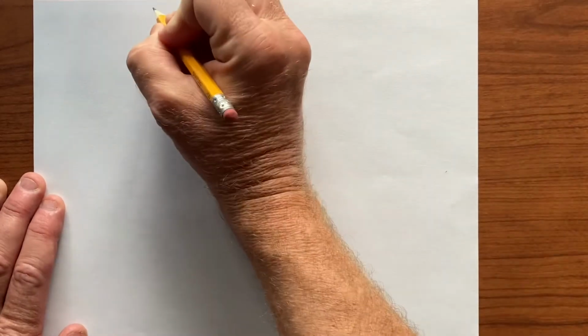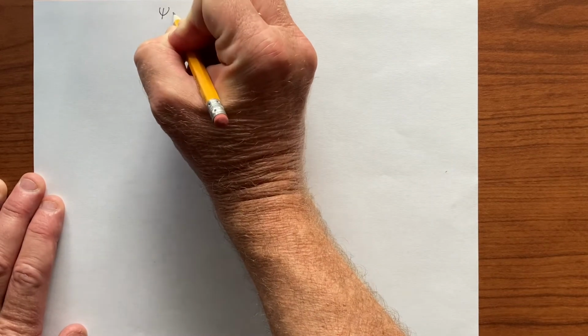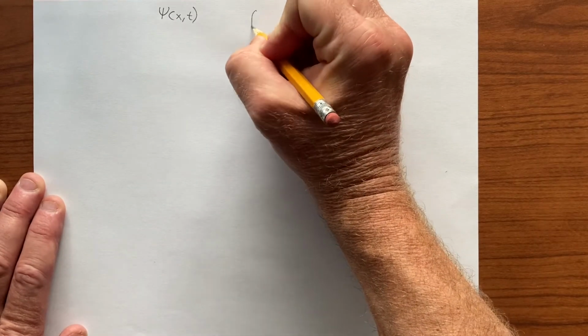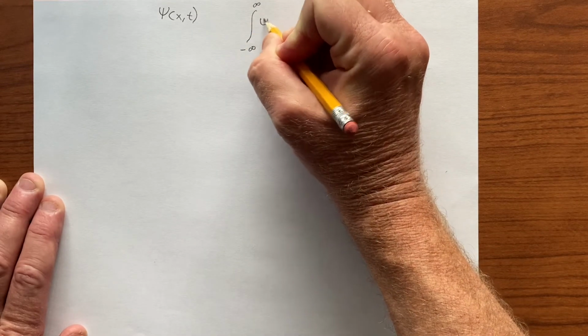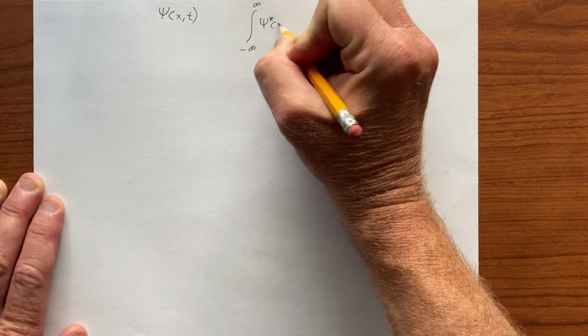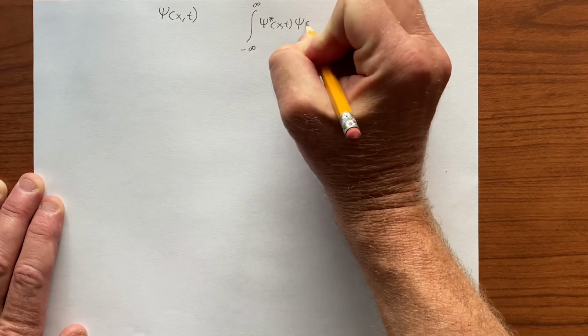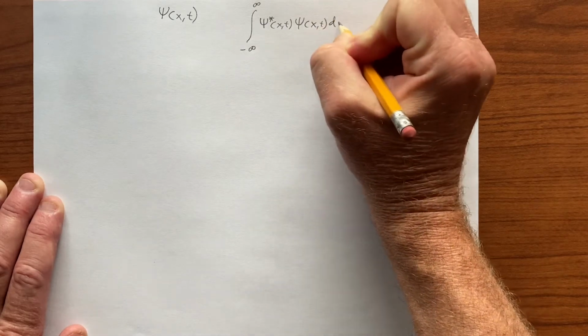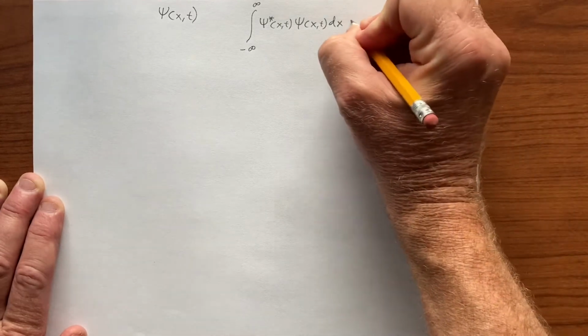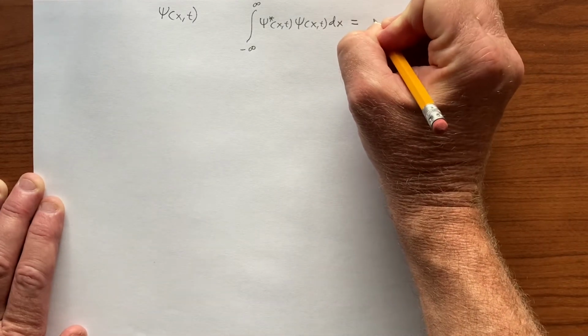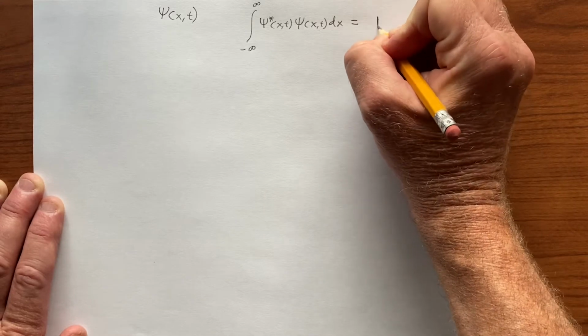So for a one-dimensional particle that's described by some wave function, psi of x and t, in some potential V of x, we know that this condition must be true. Psi star psi, if we integrate that over the entire one-dimensional universe, this must be a constant. In fact, it's a particular constant. It's equal to 1, right?